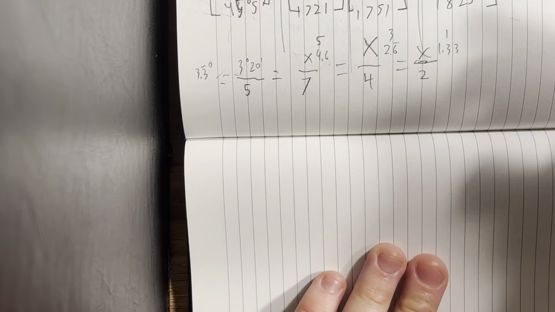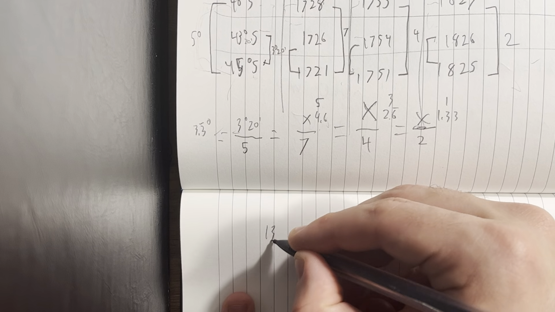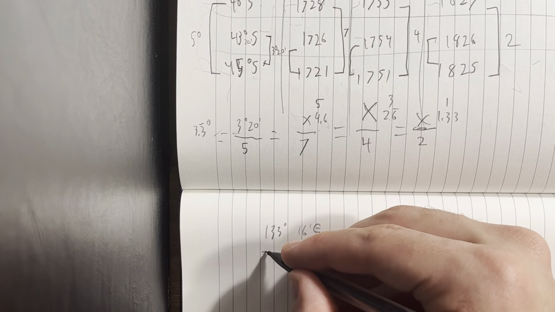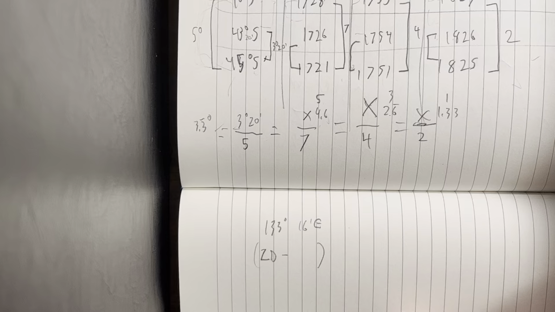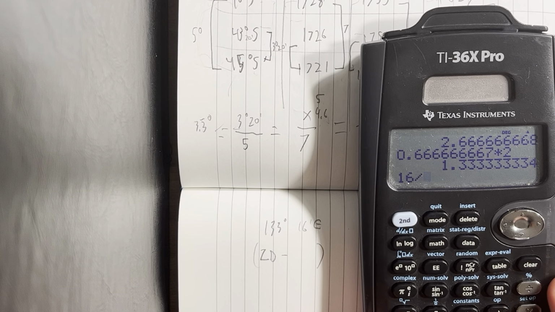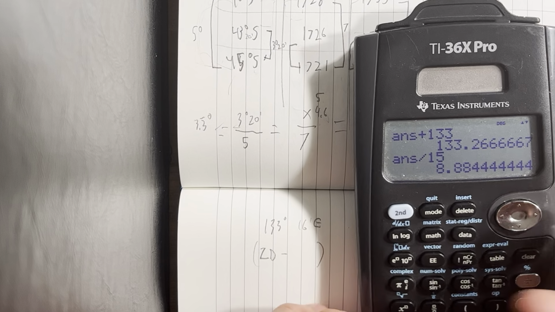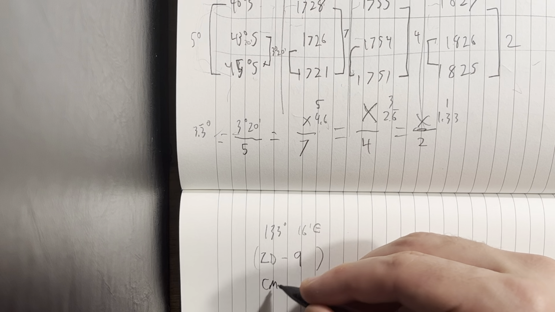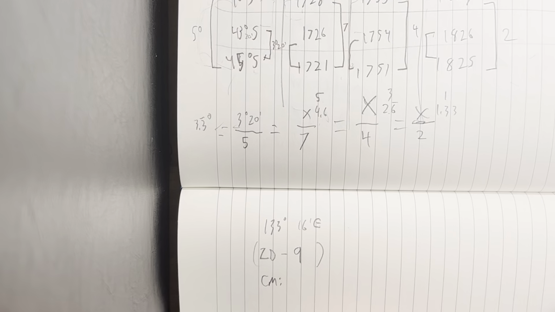Now we have to work on longitude. So step 1 is we have to actually figure out what our central meridian is and what time zone we're in. Now we're 133 degrees 16 minutes east. Step 1 is to find our zone description. Now before we begin, we're in the east, so we know we're minus. We'll do 16 divided by 60 plus 133. Divide all that by 15, we get 8.88, which rounds to 9. So we're in ZD minus 9. That means our central meridian is just 9 times 15. 9 times 15 gets us 135.